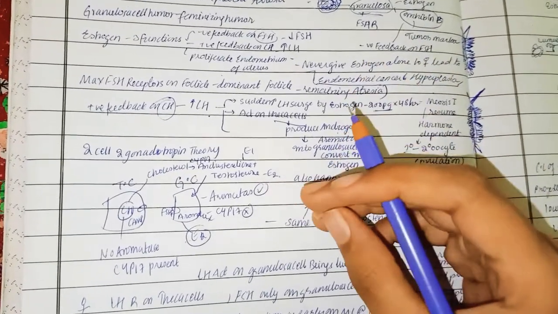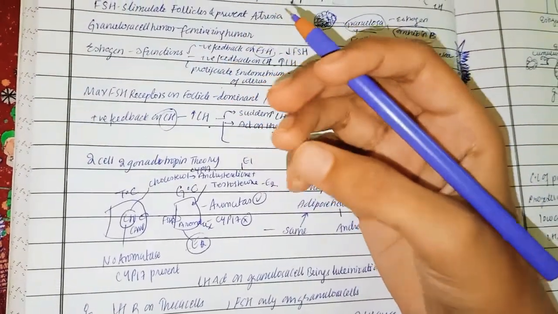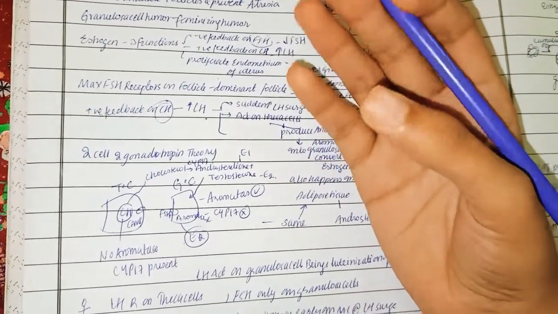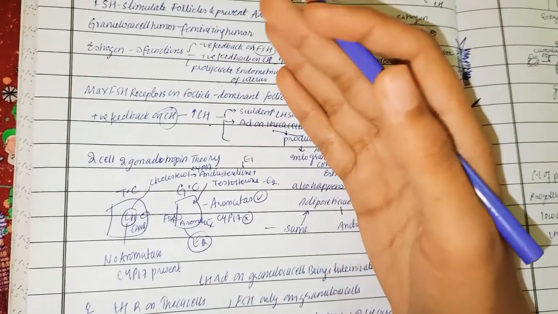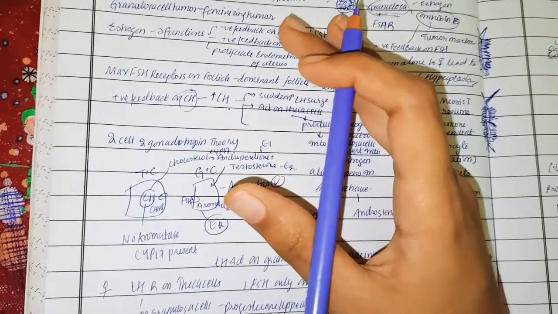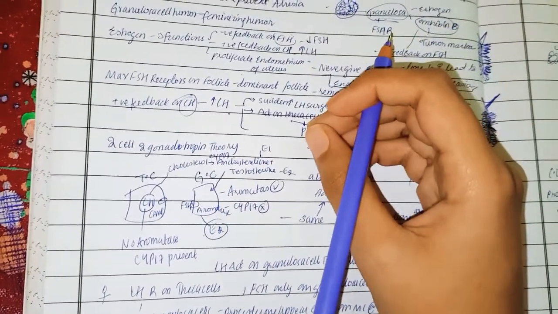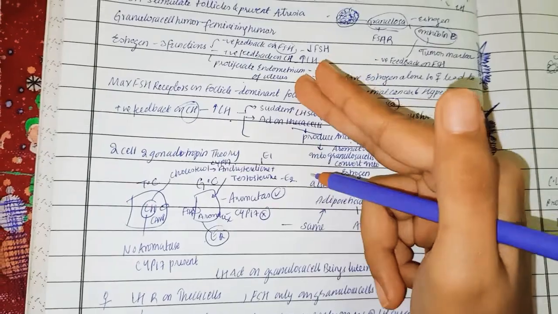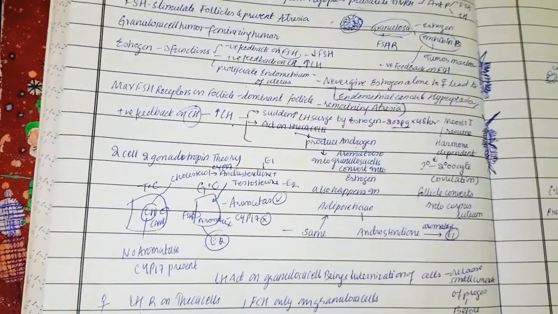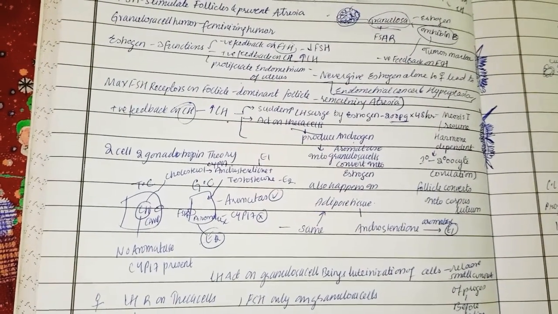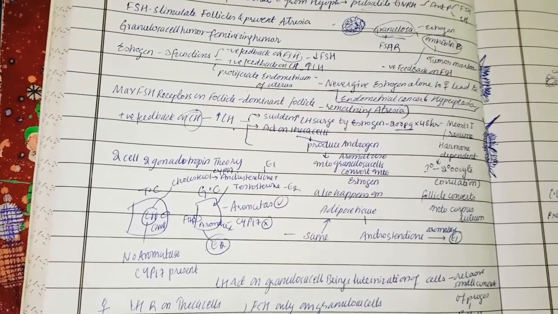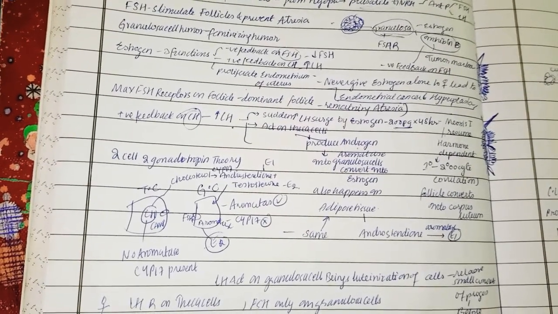Let us see. Because of this androgen, there is an increase in granulosa cells and in adipose tissue. There is conversion of androgens into estrogen by means of aromatase enzyme. So what is going on? Luteinizing hormone will act on theca cell. It will produce androgens. Next, in granulosa cells also, luteinizing hormone will lead to conversion of androgen into estrogen. So androgen is produced from theca cell and this androgen is converted into estrogen in granulosa cell.